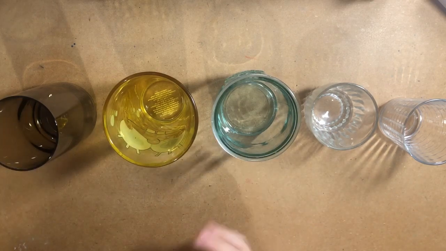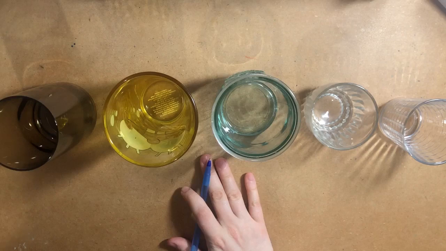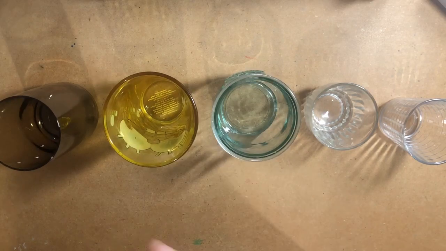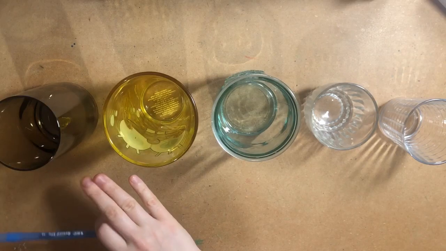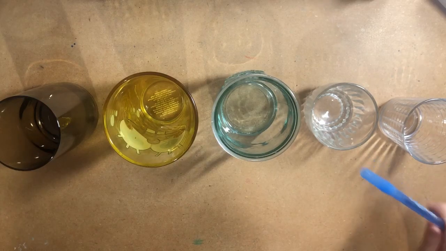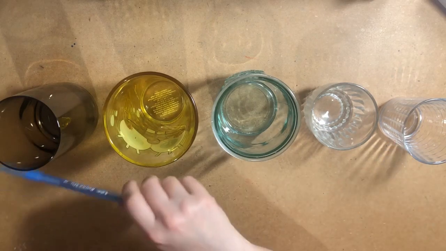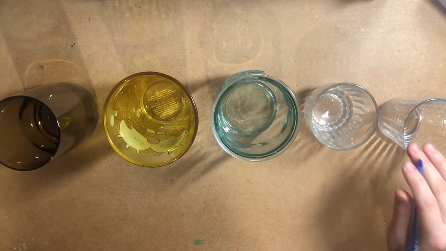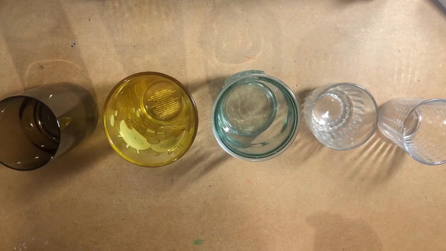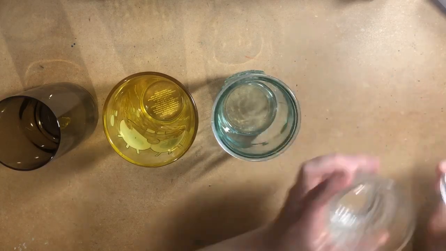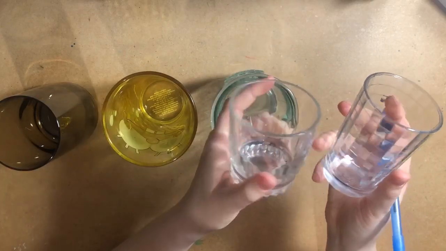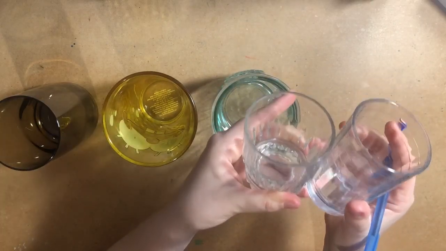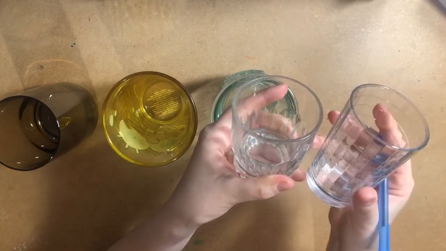Before we go any further, I have a science question for you. Why do you think these bigger glasses have a lower pitch versus the smallest ones that have a higher pitch? And now I have even more of a challenge for you. These two at the end are a little bit tricky. Why do you think this one that's shorter is a lower pitch than this one that's a little bit taller?